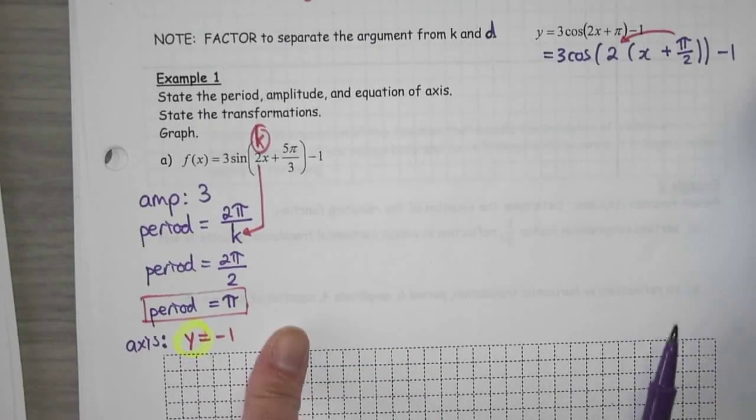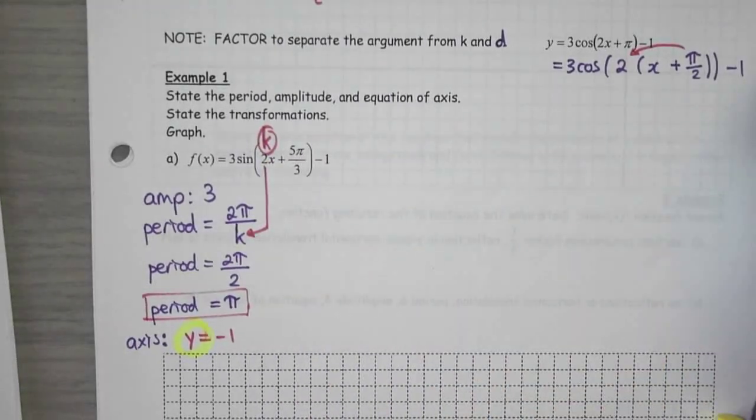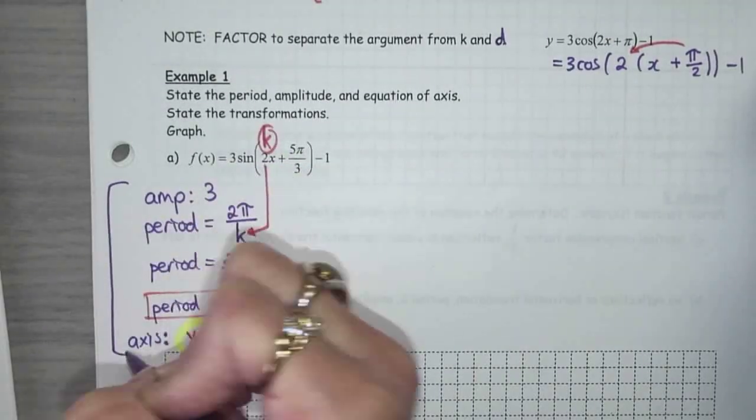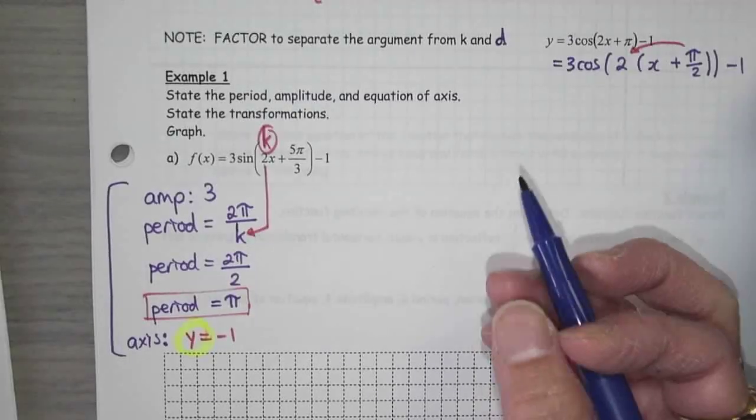Okay, so that's one part of the question. That part of the question was just asking me about this. I also want you to state the transformations as well. But that's one part of the question, so I'm just going to put this over here. That was this part here. And then my transformations. So I'm going to state my transformations.